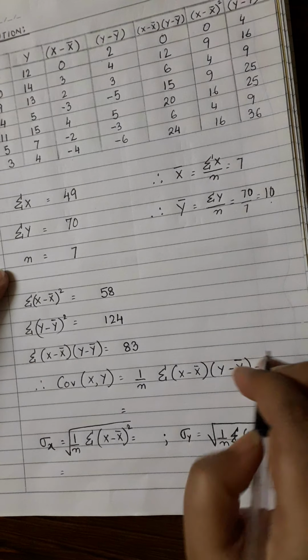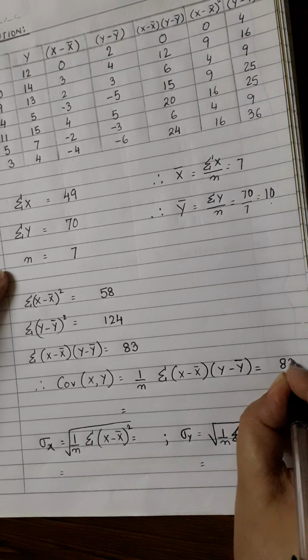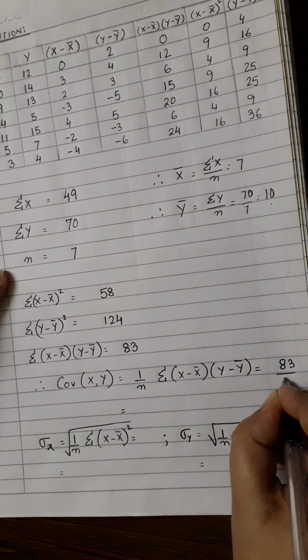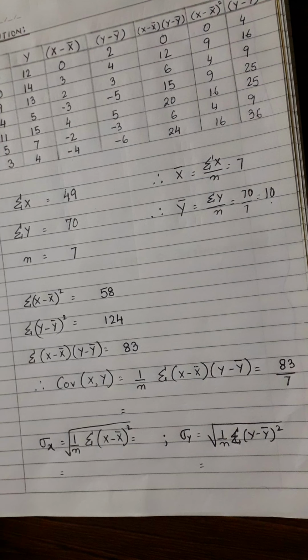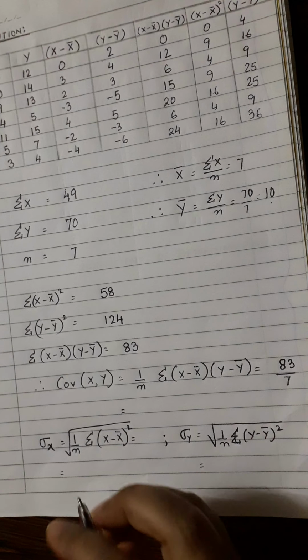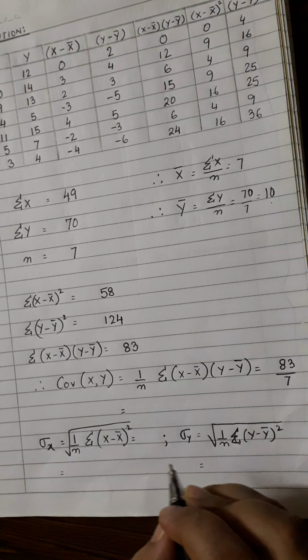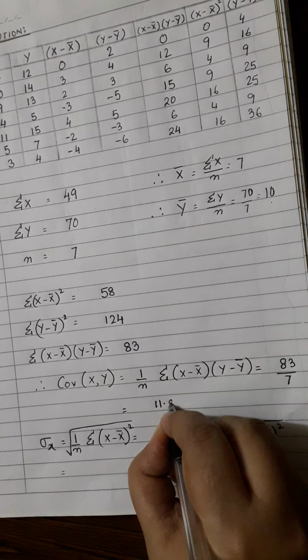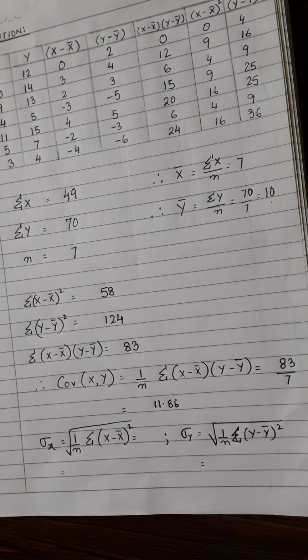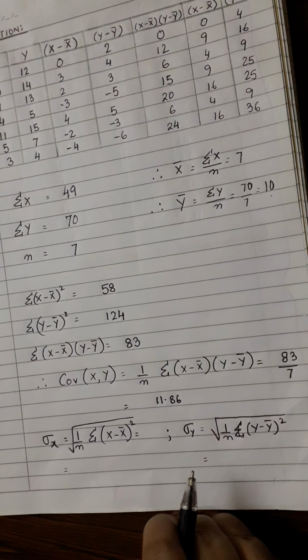So this is 83 divided by 7. The value is 11.857, or we can take it as say 11.86.